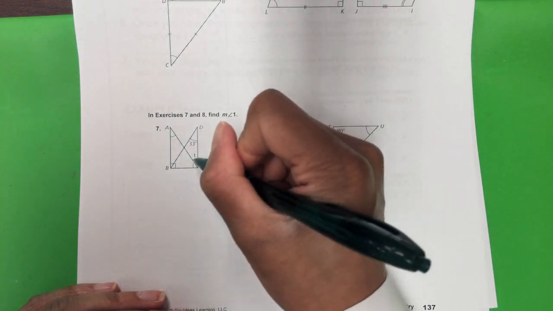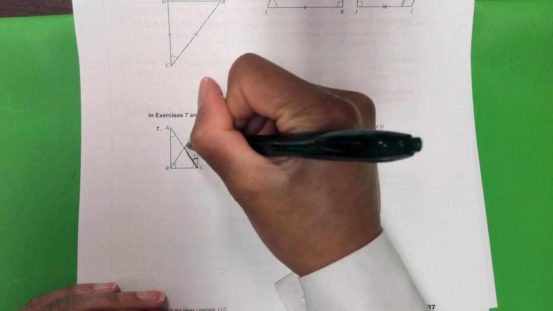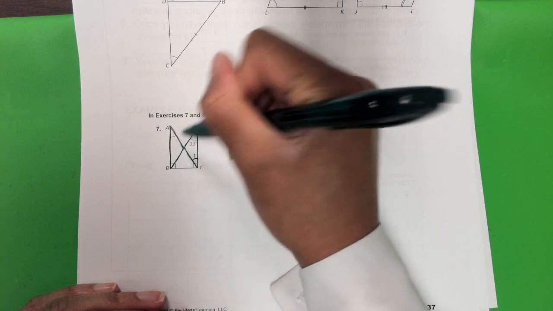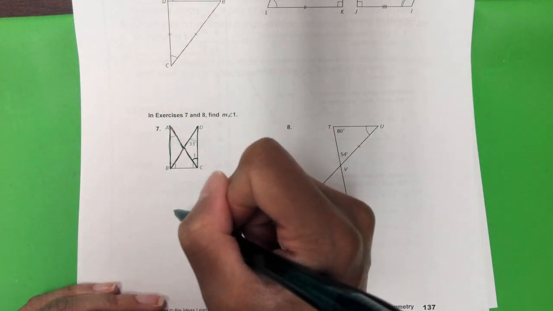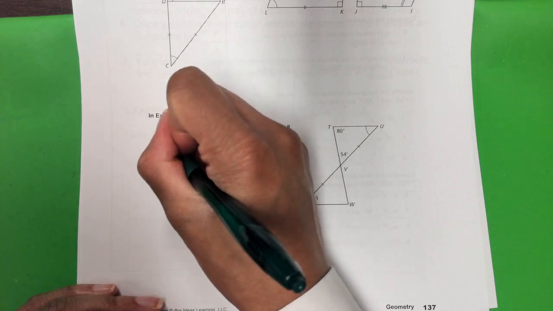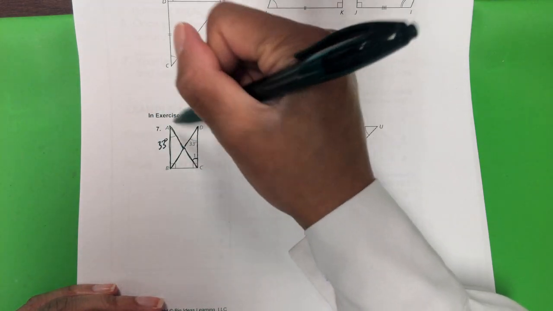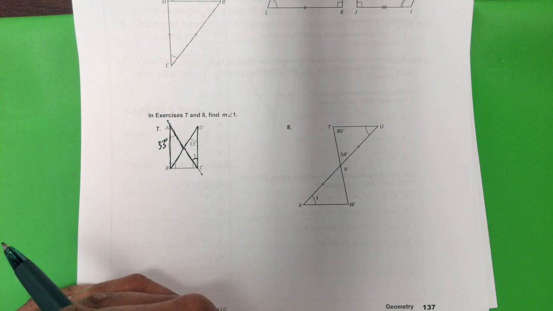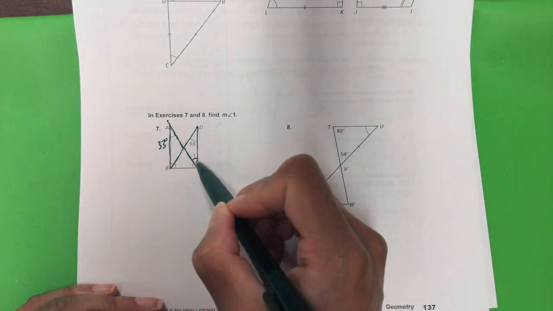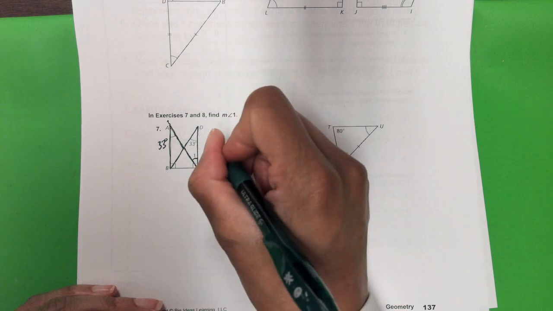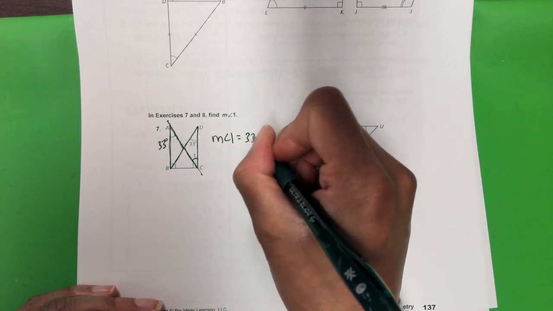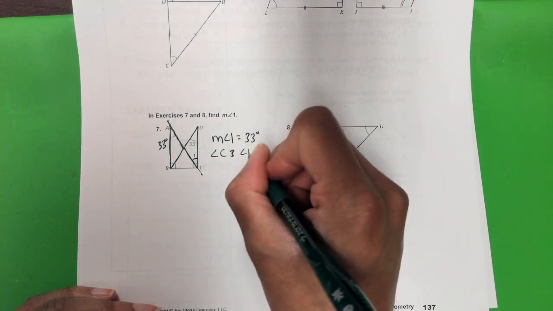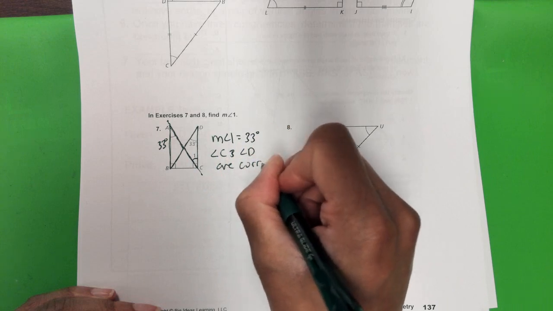So it says find the measure of angle 1. So I have this itty bitty triangle and I have this itty bitty triangle. So focusing on those triangles, A and D are congruent to each other. So that means angle A is 33 degrees. But what is angle 1? Say I were to draw this line here. Doesn't that look like a transversal? So if I were to use corresponding angles, what is angle 1? Angle 1 is also 33 degrees because angle C and angle D are corresponding angles.